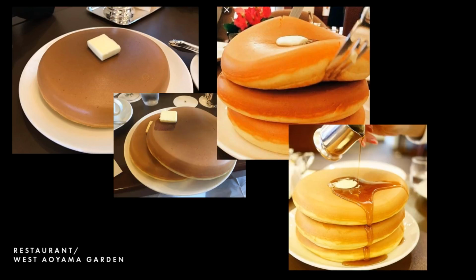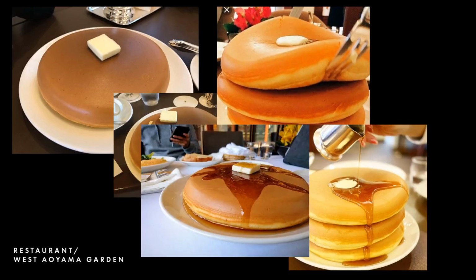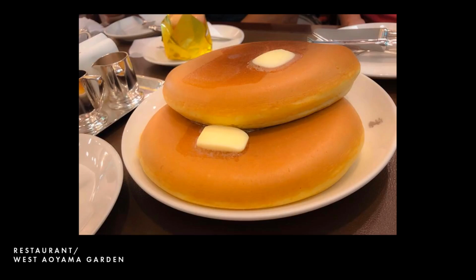And I saw it and I said to myself, oh my god, I have to go. So I made sure the first thing I did when I returned to Japan was I went to this cafe. Here are my photos that I took myself personally of the pancakes that I got to eat. Oh my god, it was the most amazing pancake I had ever eaten. It tastes even better than it looks, if that's even possible.